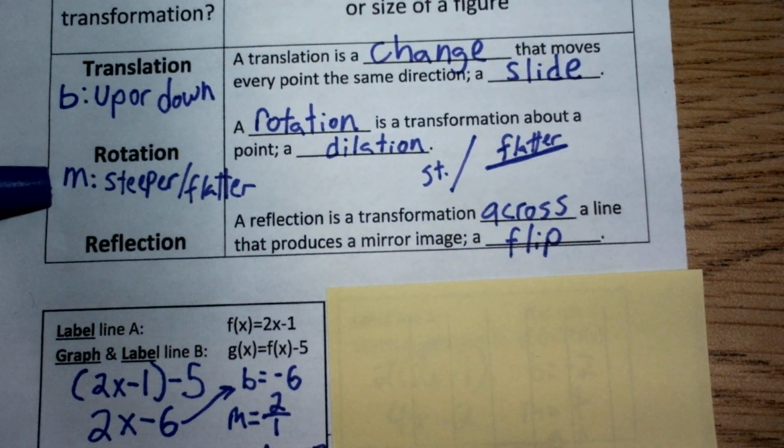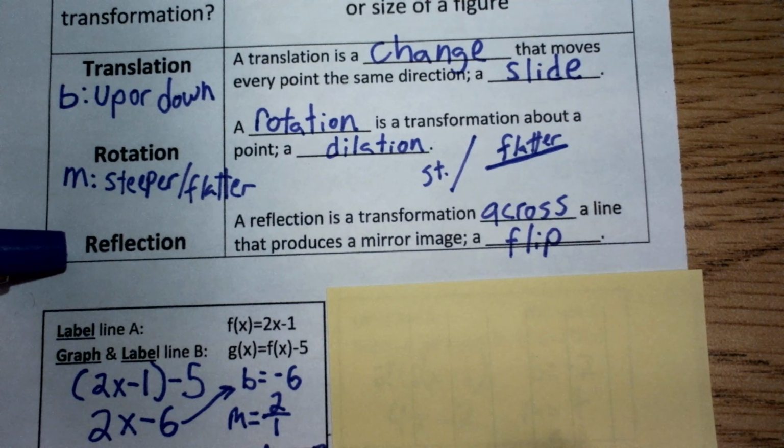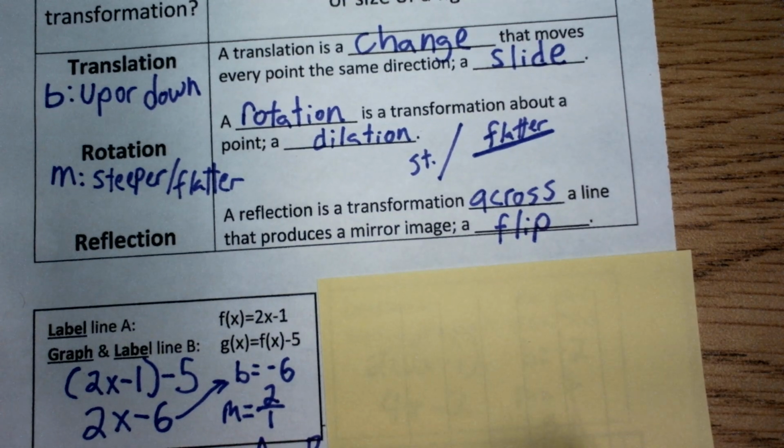Then we've got rotation. Rotation would be a transformation about a point, so kind of like a propeller spinning. It's either going to make that steeper or flatter. Then a reflection we won't do an example of, but it's transforming it across the line or kind of flipping it. You'll see that more with geometric figures.